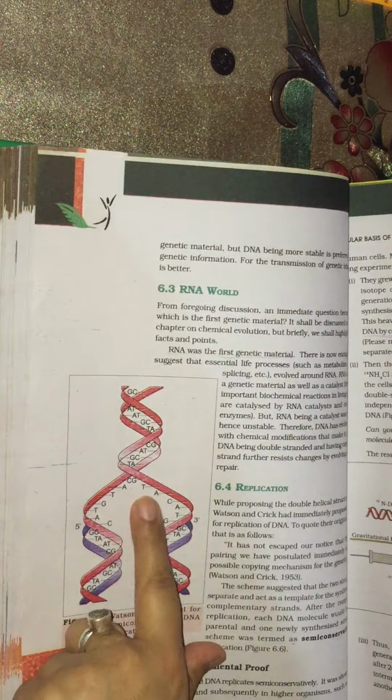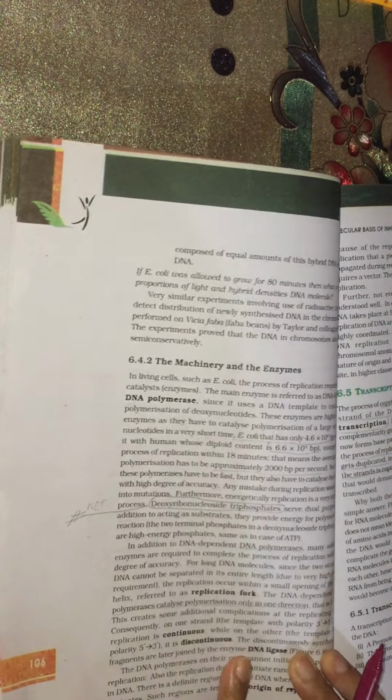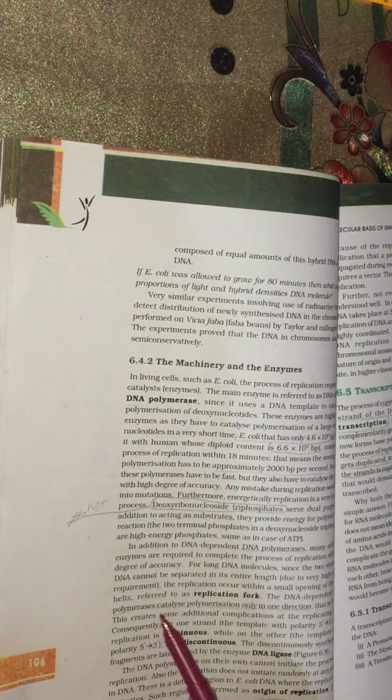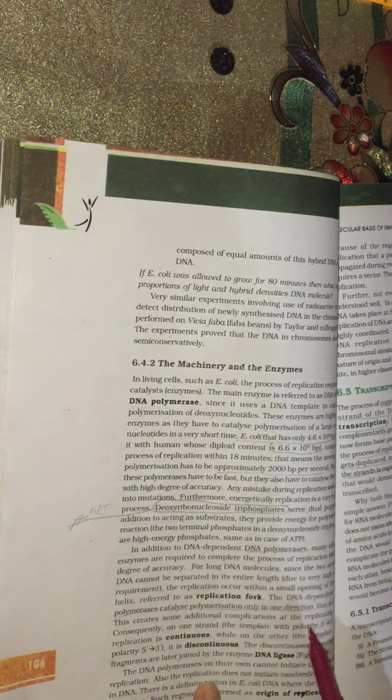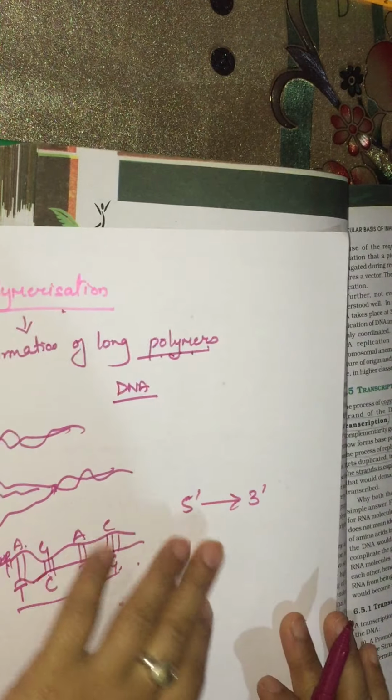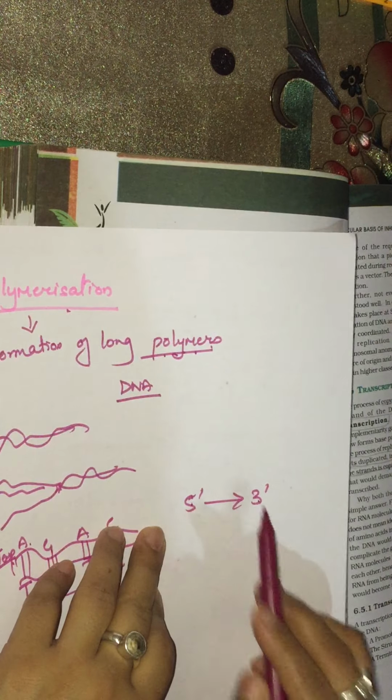Now the DNA-dependent DNA polymerases, that means this enzyme, catalyze polymerization only in one direction. That means formation of a long chain of DNA takes place only in one direction, that is 5' to 3'. Polymerization, that is formation of a long chain, always takes place from 5' to 3'.